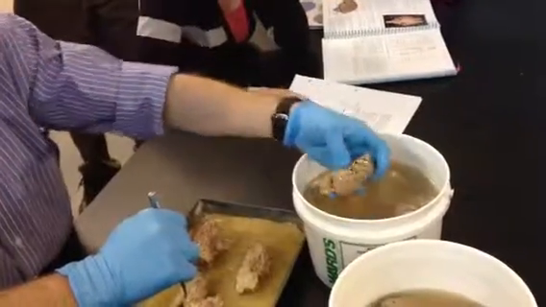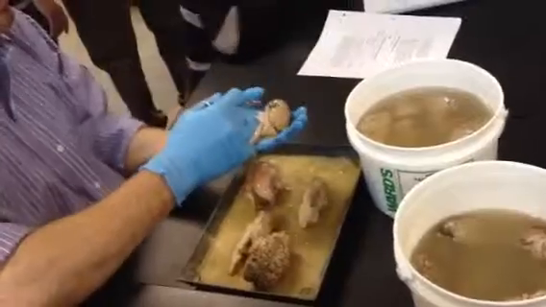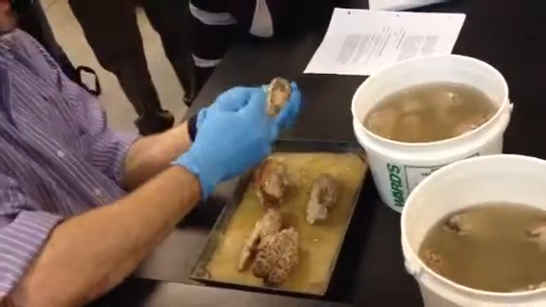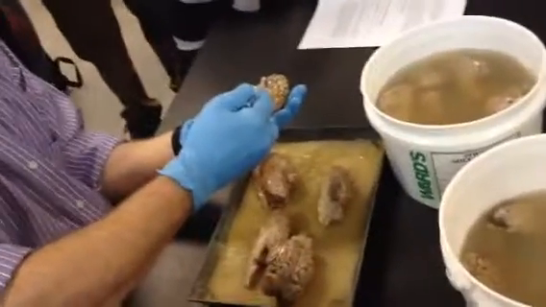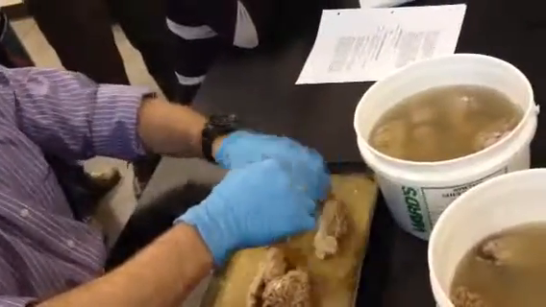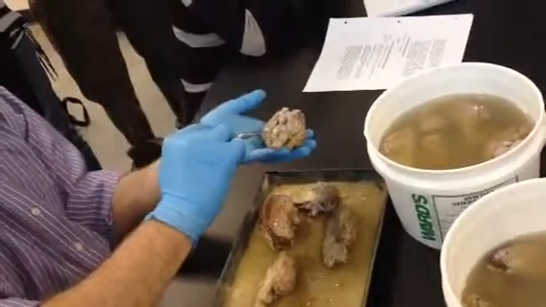Starting with the dura mater. The great thing about the dura is it's pretty easy to tell. Remember we said tough mother? So this is the white dura mater. If I were to tag it, I could put a pin in it or a tag on it, you can see that's dura mater right there, the white stuff. Okay, next one.